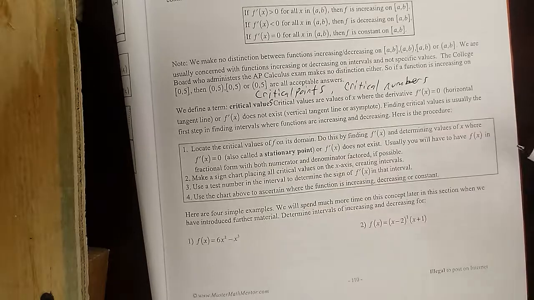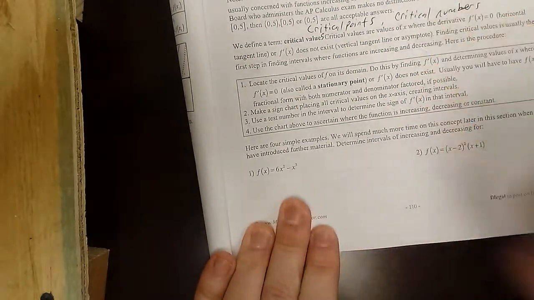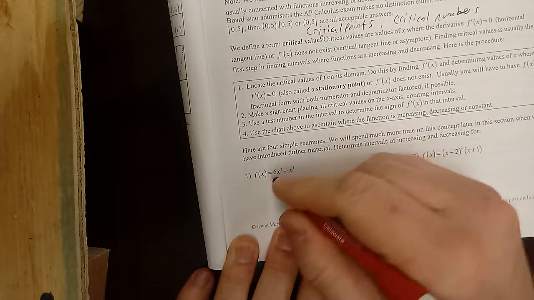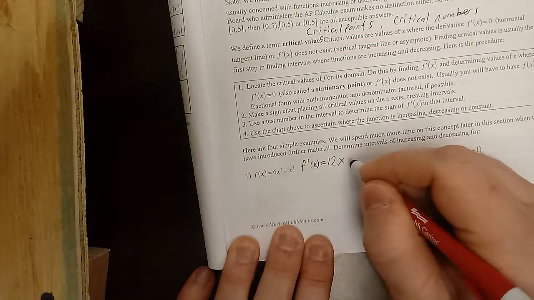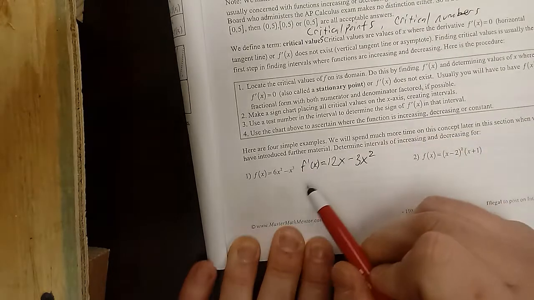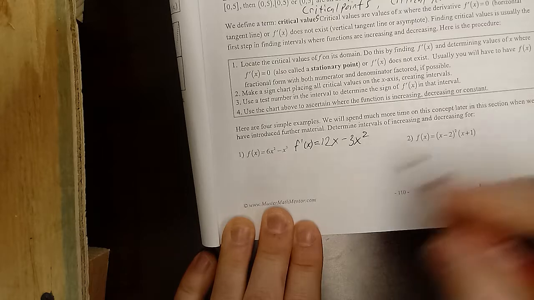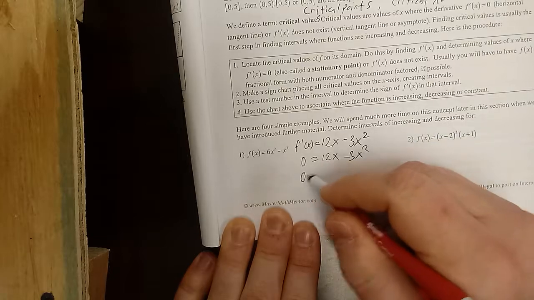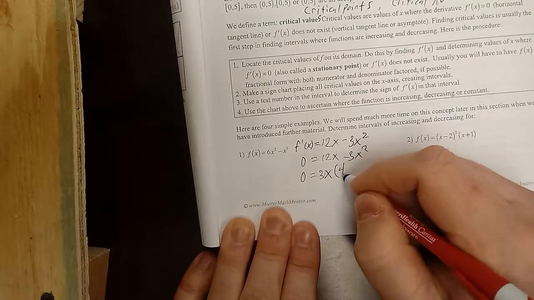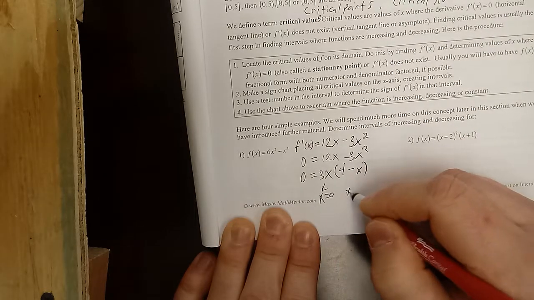And all they are is when f prime is 0, or when f prime is undefined or does not exist. So if I wanted to find the critical values, see, I'm using his word now. If I want to find the critical points of this, all I've got to do is find f prime and say, okay, well, f prime is going to be 12x minus 3x squared. And then if I want to find the critical points, I'll just set it equal to 0 and solve. I'll factor a 3x out of that, and I get 4 minus x. And so I get that x is equal to 0, and x is equal to 4.